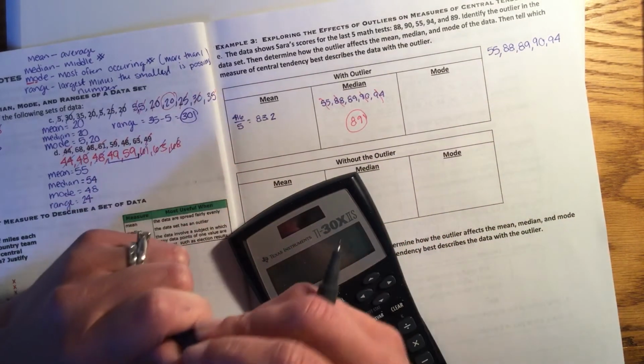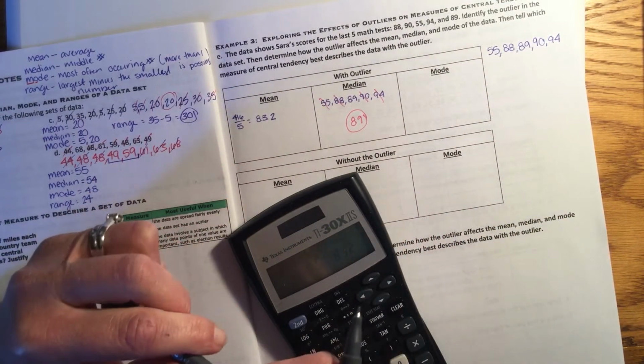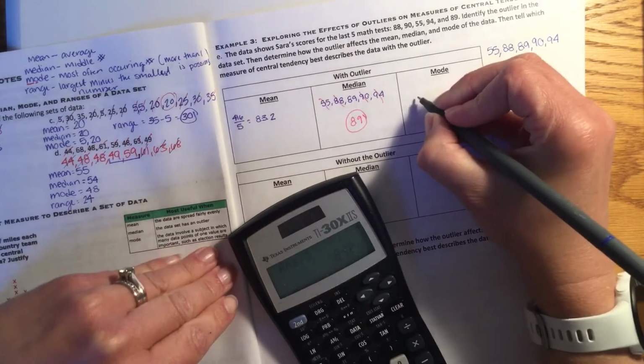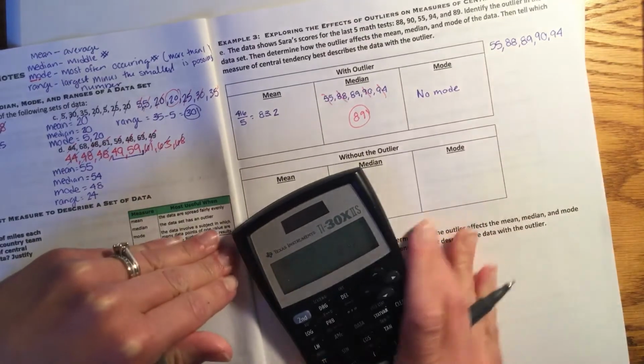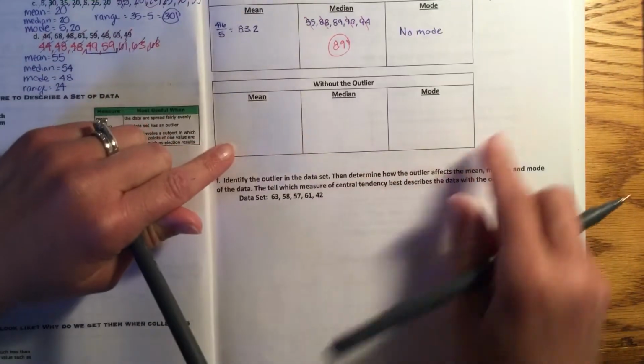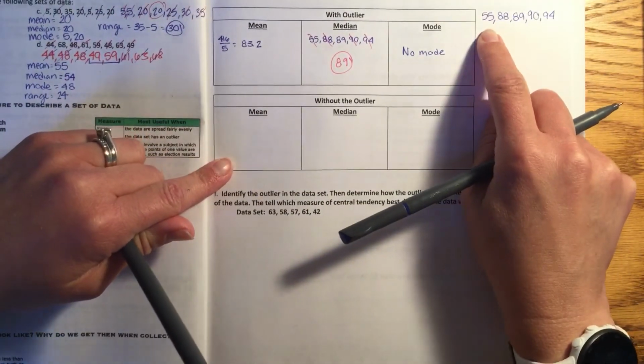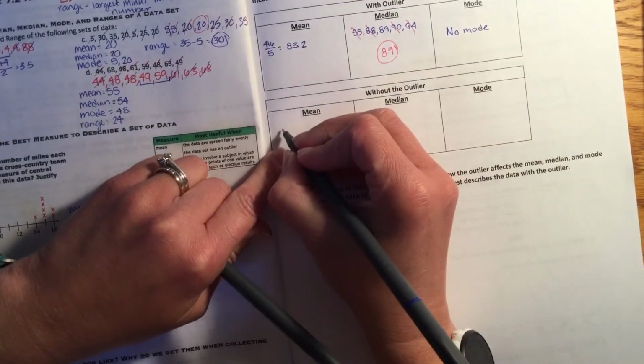89. And then my mode, what was the most often occurring? Well, there was no mode, which is okay. So you're just going to say no mode. Okay, so now what we're going to do is take out the outlier, and we are going to find the mean without it.